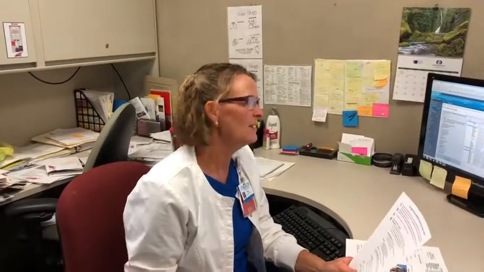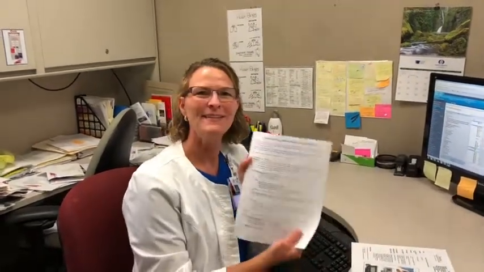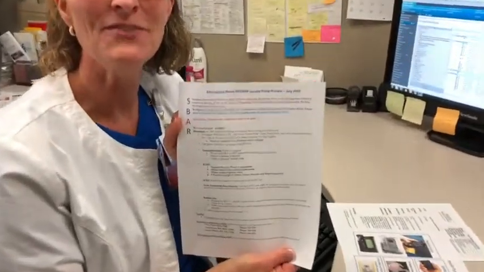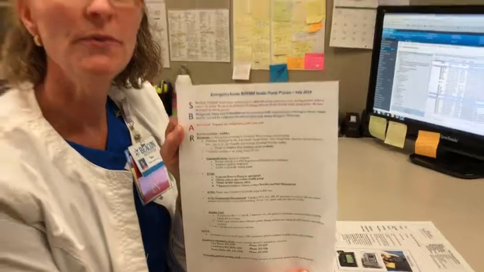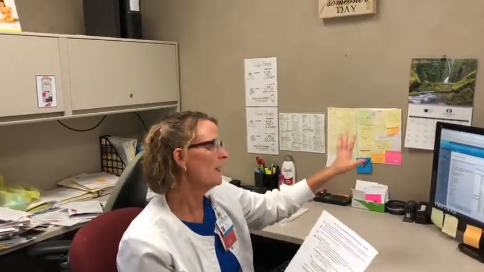I'm going to explain how to do the new emergency room interim insulin pump process that is going to go live on Monday, July 15th, I think. Okay, and I'm going to send out the SBAR today, which is Friday. And so basically, I'm going to walk through the SBAR with you and go back and forth between the SBAR and what you're doing in documentation and the pieces of the packet, okay?